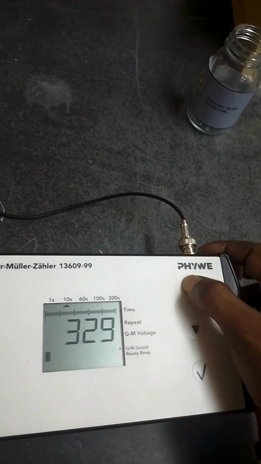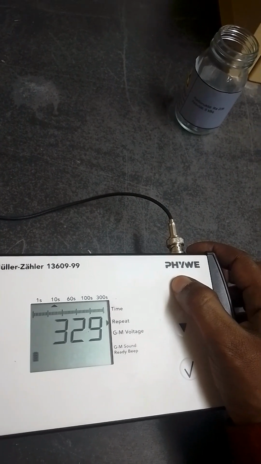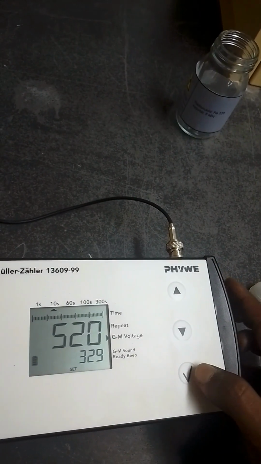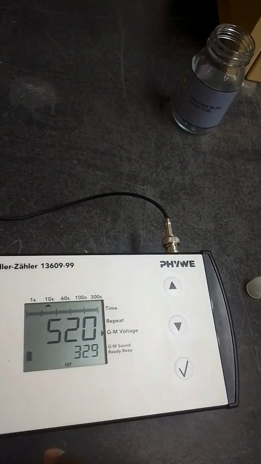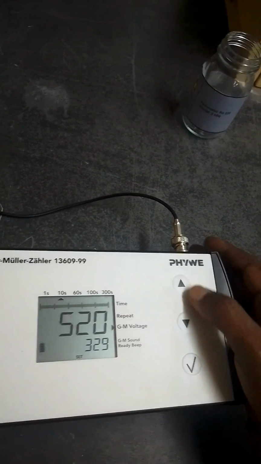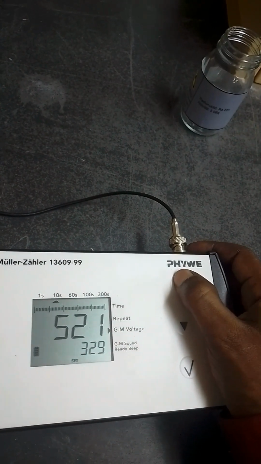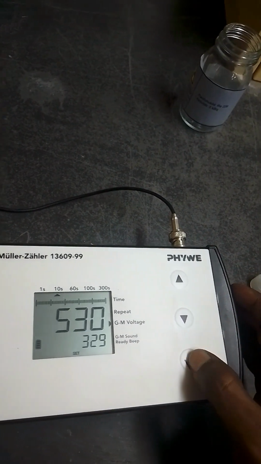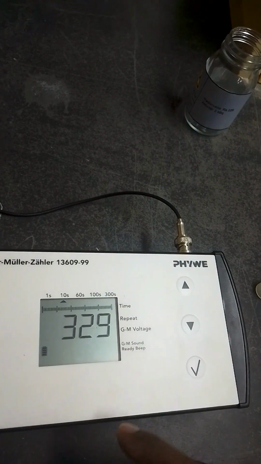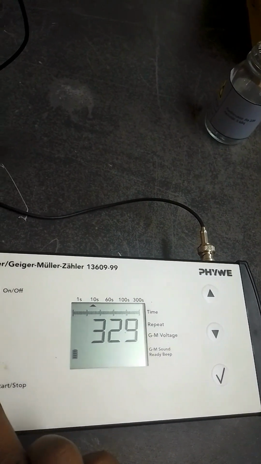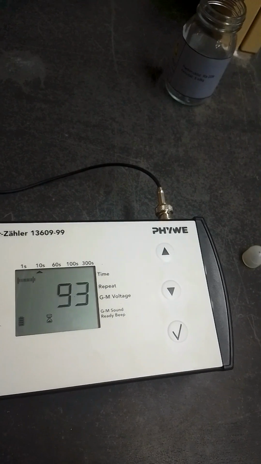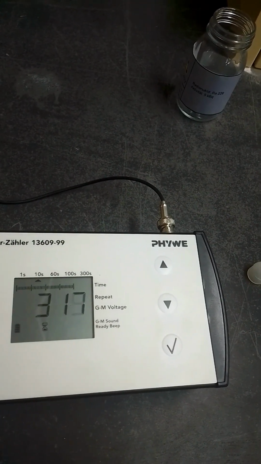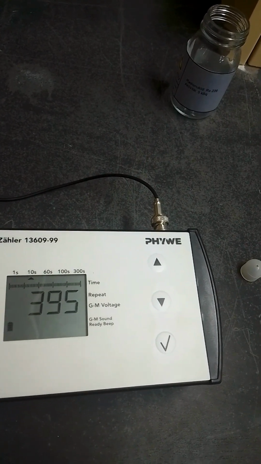Then, another next value: for 329, let's increase to 330. No, 530. Then we make this. Okay, reset it. Then it counts for 530. For 530 we get 395.